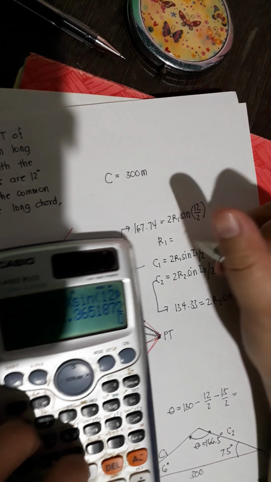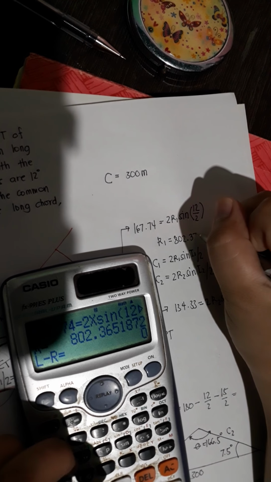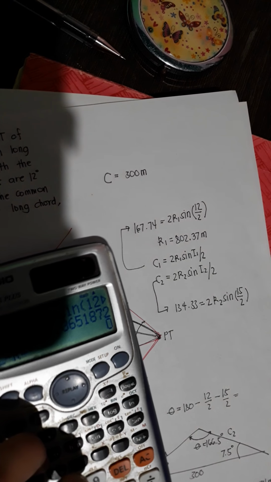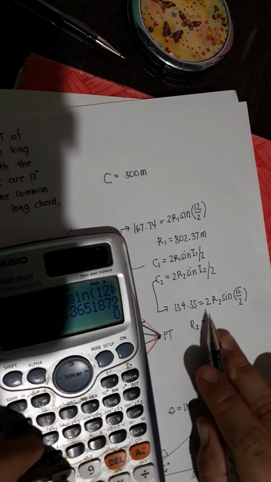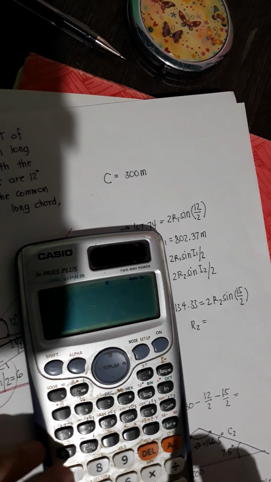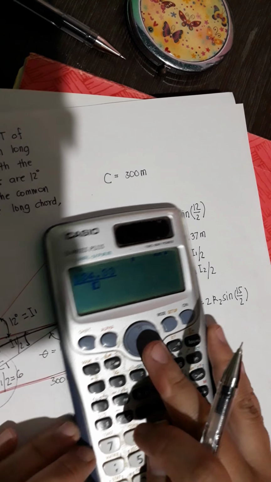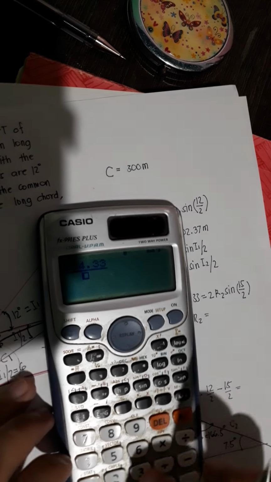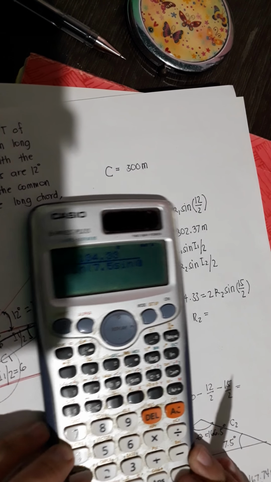So R1 is 802.37. Okay. And then R2 from this equation is 134.33 divided by 2 sine 7.5. Okay.